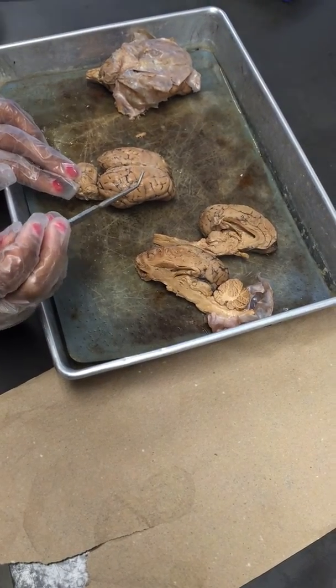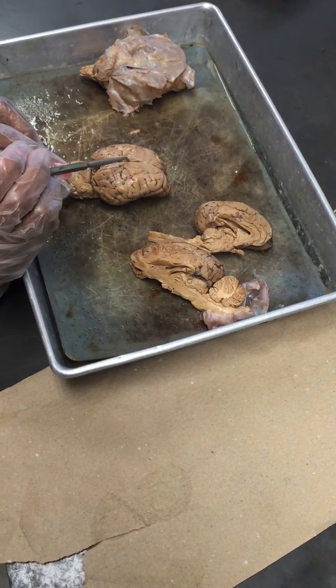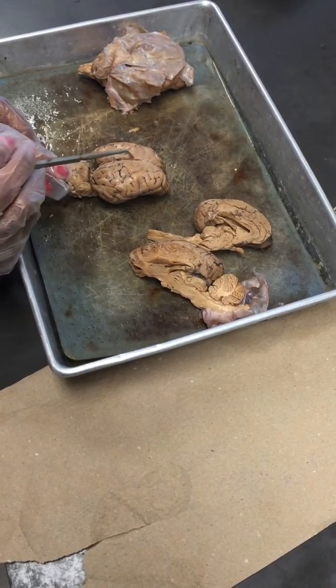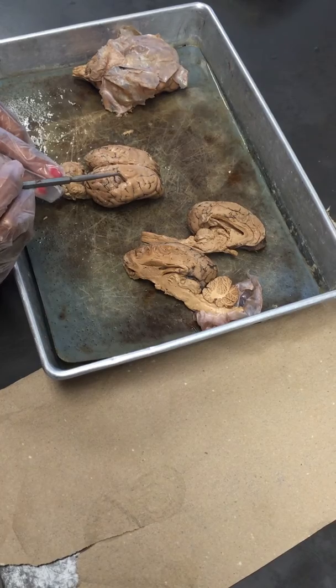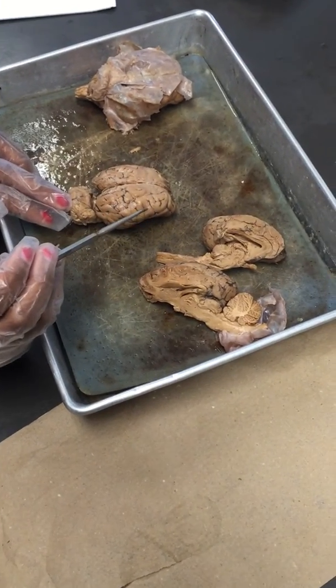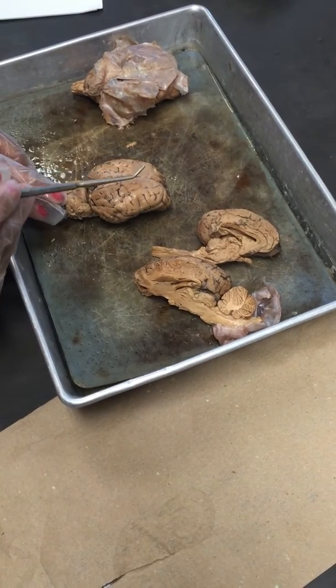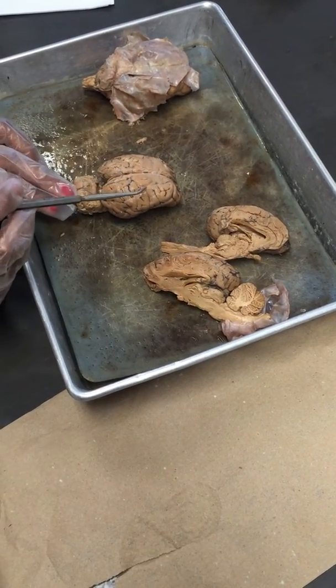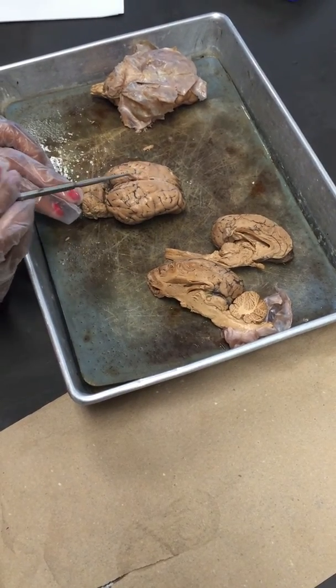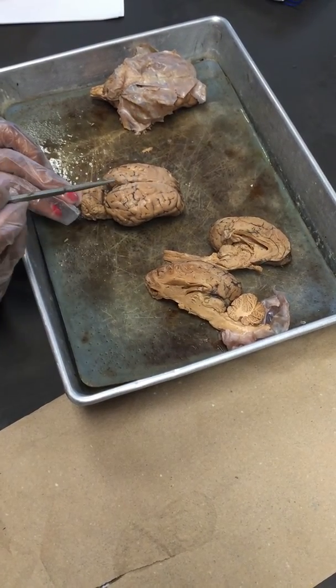And then we have a fissure. Our fissure is just a deeper sulci, right? And so our longitudinal fissure here separates our right hemisphere from our left hemisphere. Our fissures are deeper sulci. Our longitudinal fissure separates the right and the left hemisphere, which is here. This is the longitudinal fissure, right?